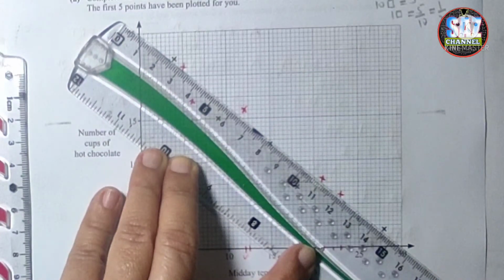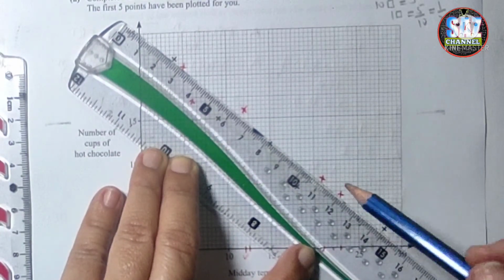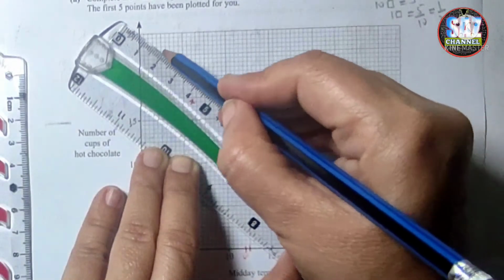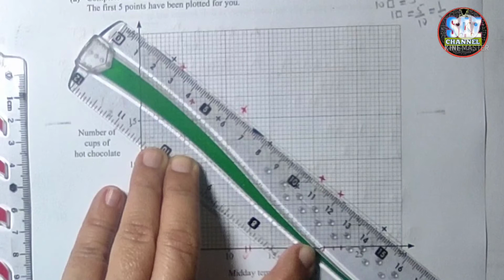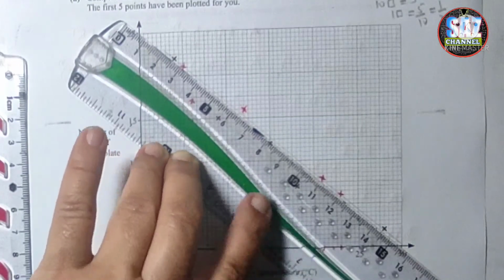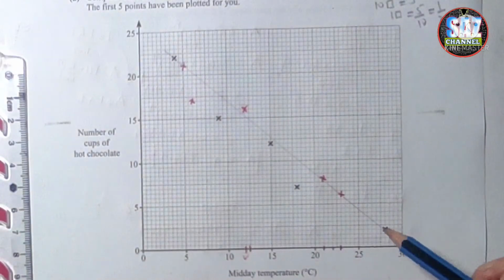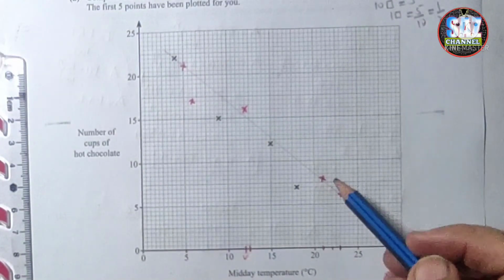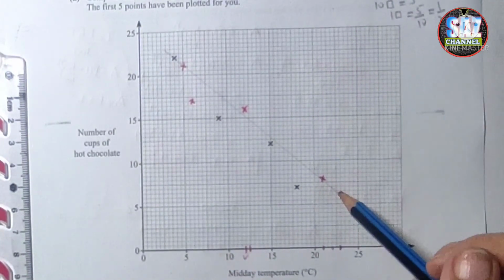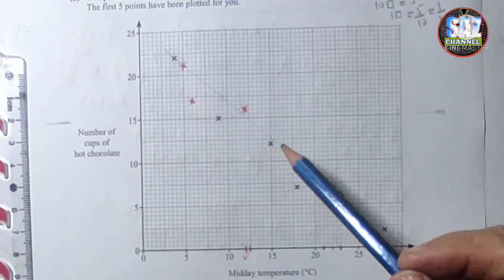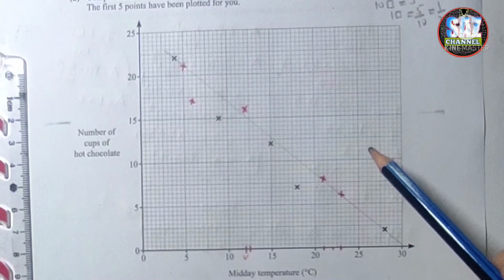If I keep my ruler this way, first I will draw a rough sketch and observe, and then I'll go for the perfect pen. If I consider this line, then 4 points are on the line, and 4 points are below the line.